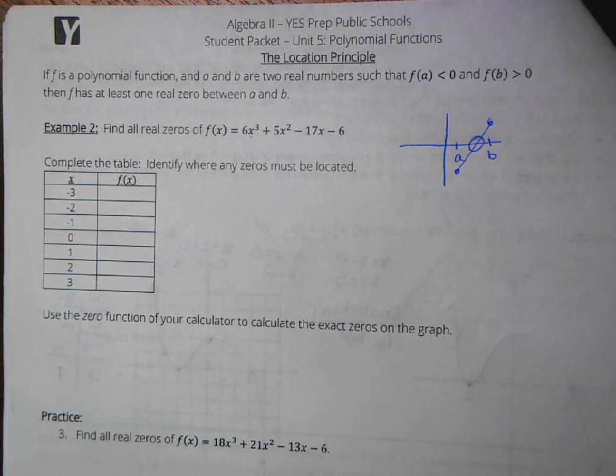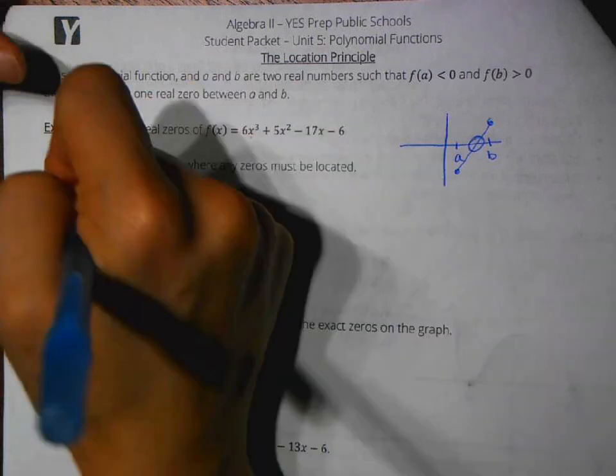So when x equals negative 3, plugging that in, we have 6x to the third power, let me use my handy dandy calculator real quick, plus 5x squared minus 17x minus 6. When I plug in a negative 3, I am going to get negative 72.